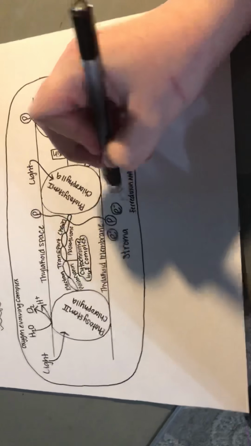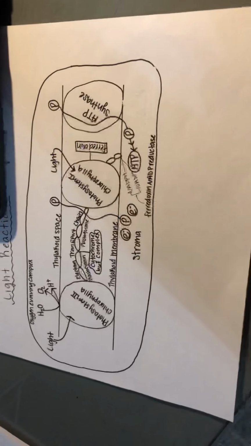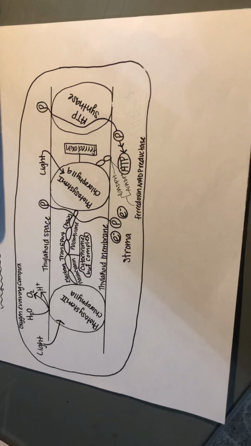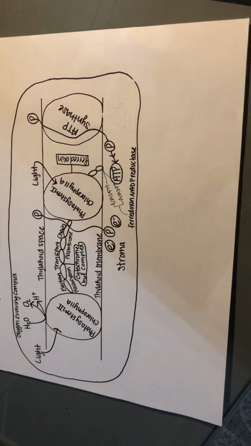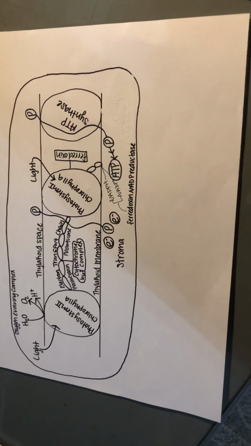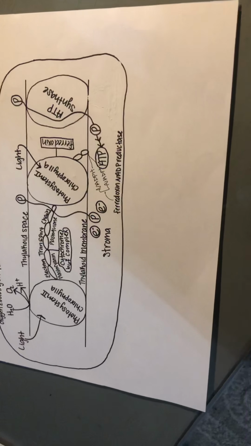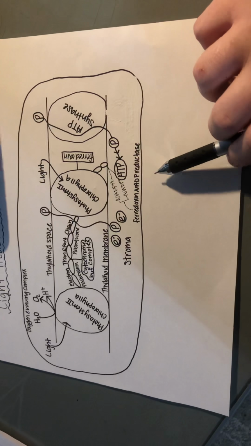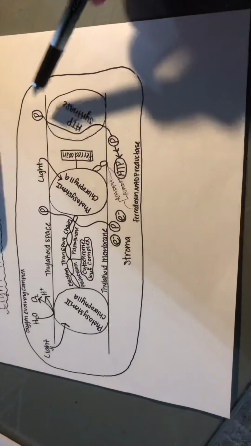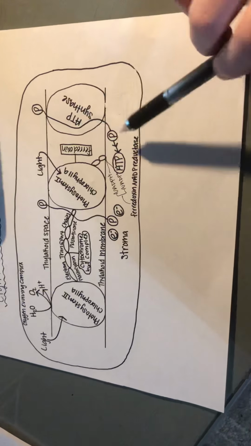And then the NADP+ uses these electrons to make the NADPH. The ferredoxin donates its electrons to the ferredoxin NADP reductase, which is down here. And then the ATP synthase brings the protons back across the membrane and then turns them into ATP.